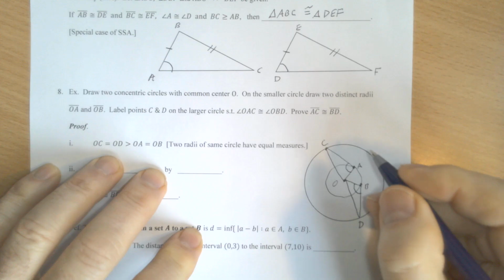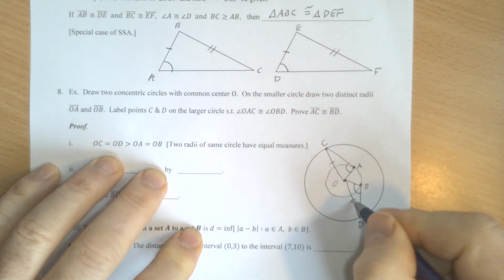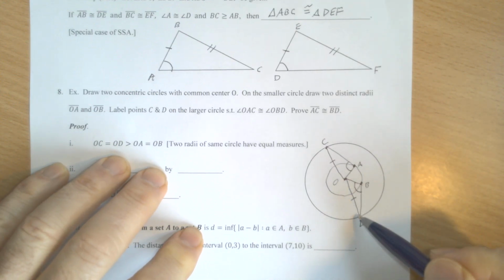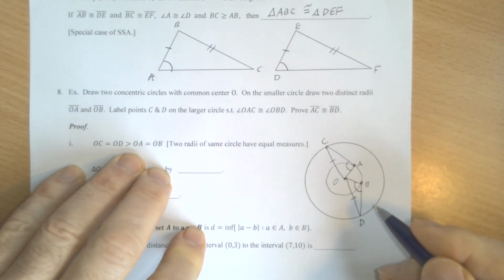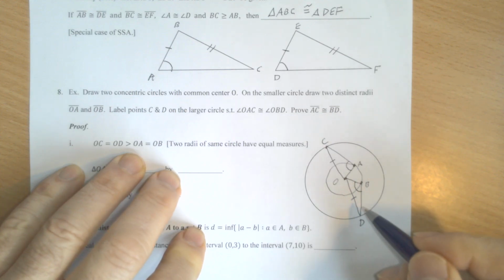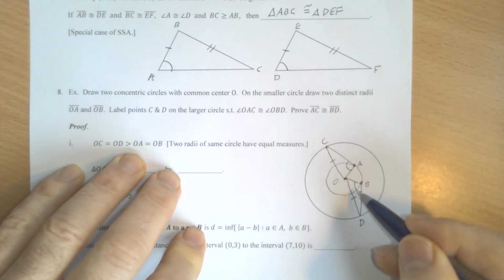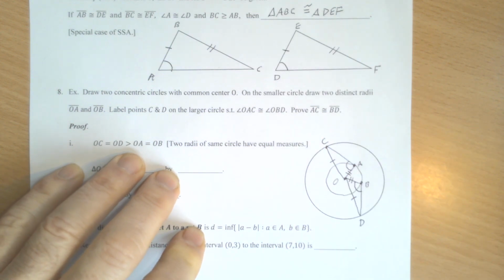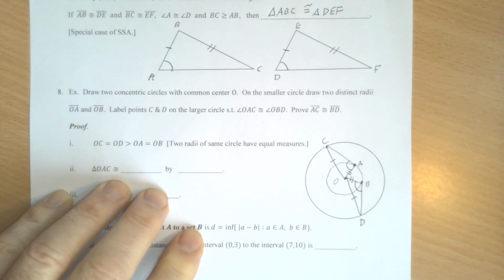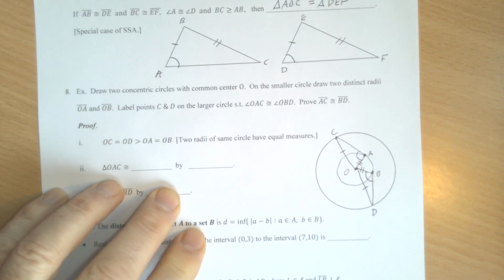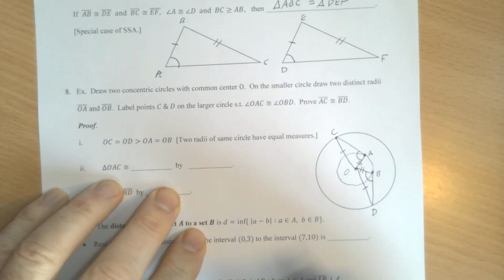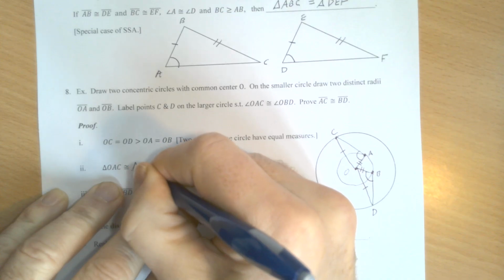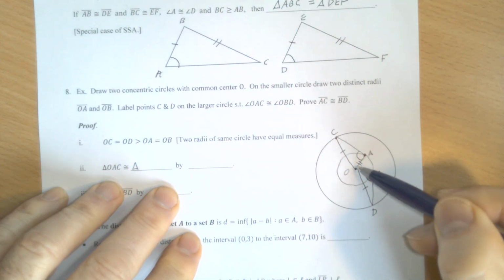Why is that? Well, it's pretty straightforward. They are both radii. Each one of them is a radius of the same circle. And those two are both bigger than OA and OB. And OA and OB are equal to each other for the same reason. They are both radii of the same smaller circle in that case. So triangle OAC is congruent to triangle what? OAC will be OBD.